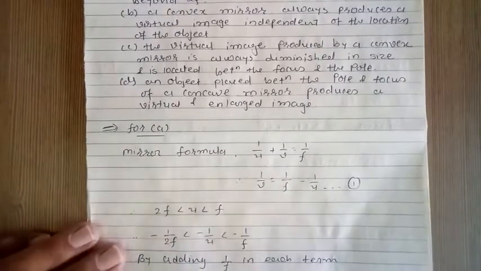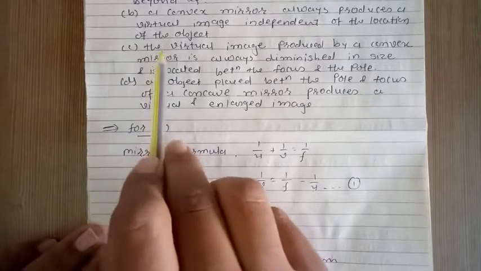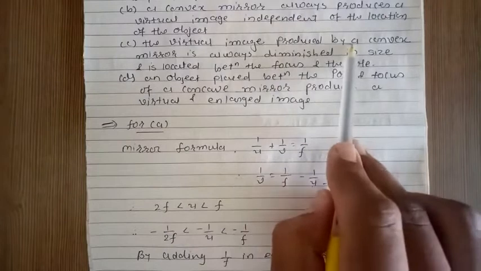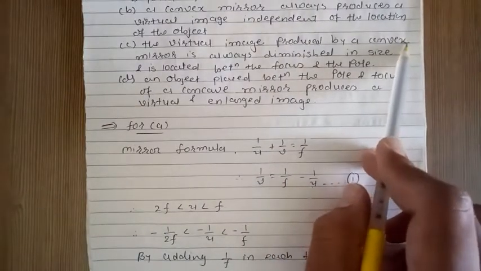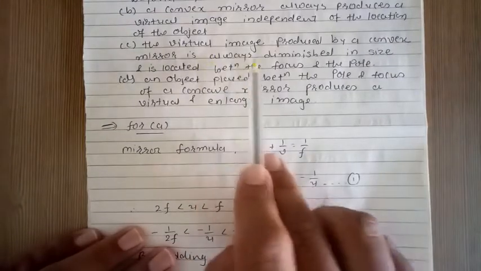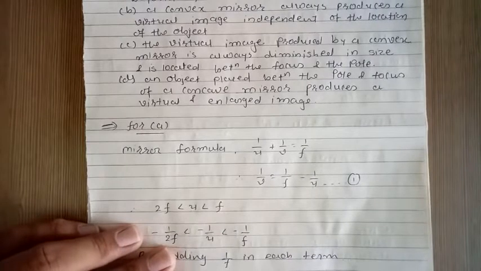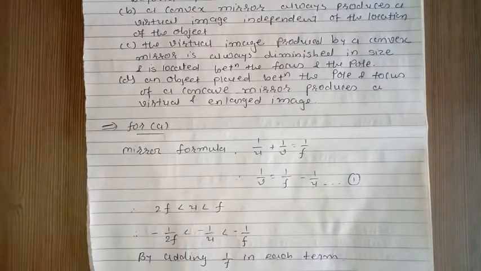Now the third case, for C. The virtual image produced by a convex mirror, once again we have to deal with a convex mirror, is always diminished in size and is located between the focus and the pole. We know that if the magnification is less than 1, then the size is diminished, and if magnification is greater than 1, then the size is enlarged, right?